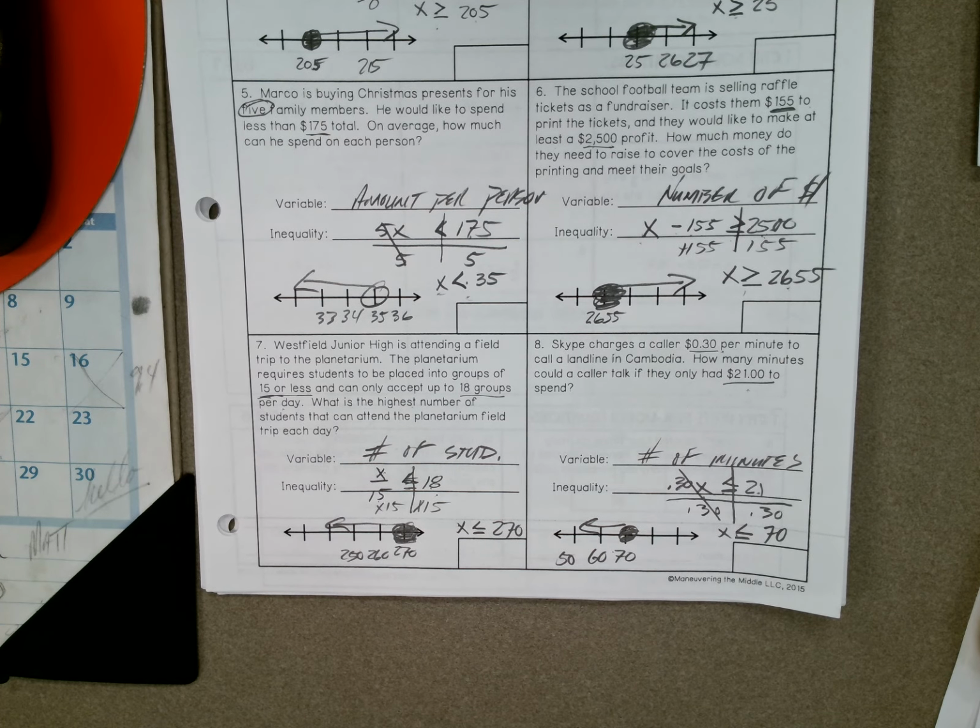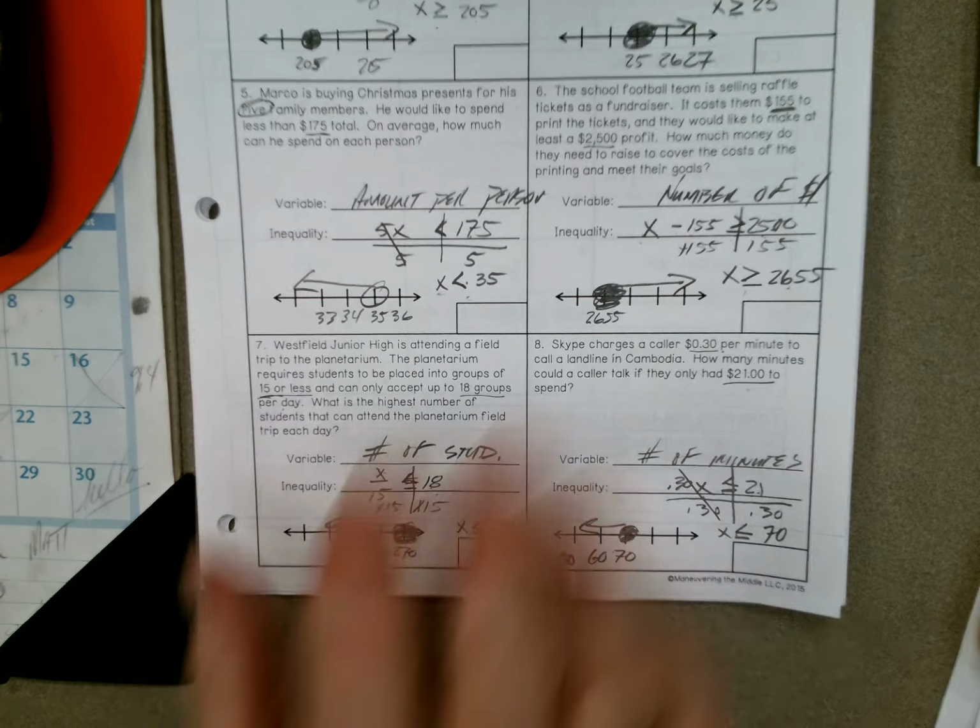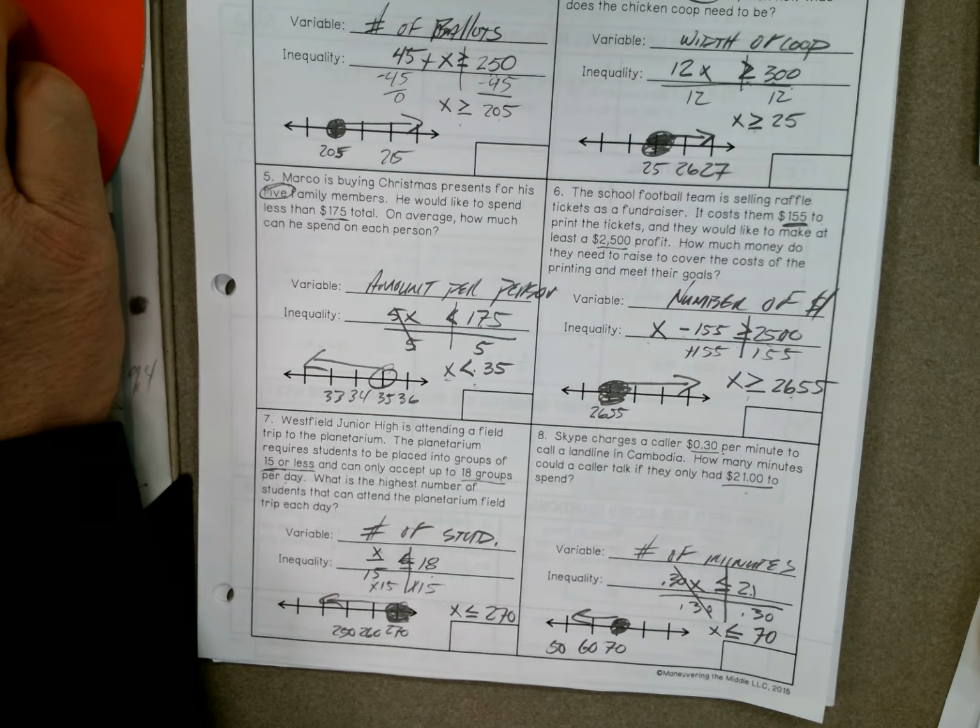So it does. Okay, guys. Well, anyway, that's what we have. That's the last lesson of the unit. Go ahead and jump on that homework, and we'll go from there.